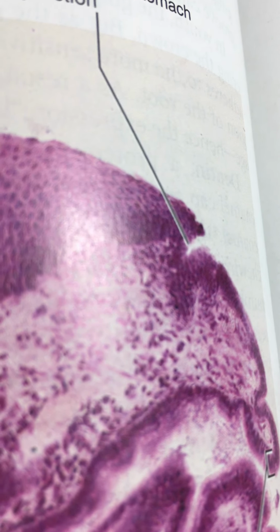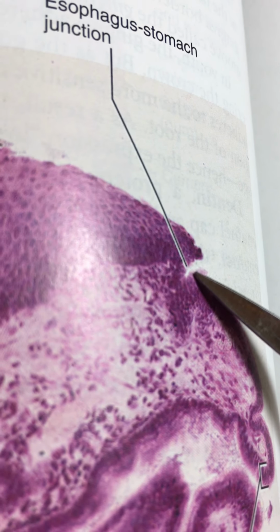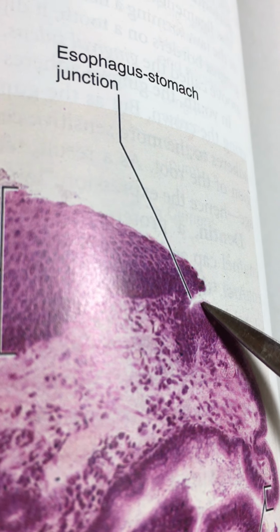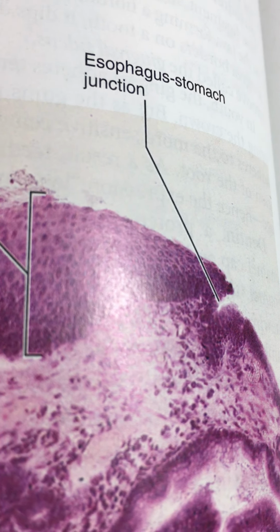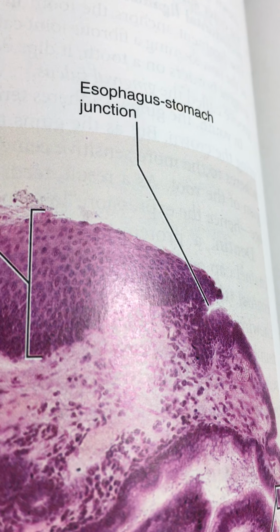So you cannot fill the stomach to fullness. Beware. Otherwise, there could be a regurgitation event. Some people call it heartburn. But at any rate, if it refluxes, it's not a good thing. Okay, so that ends this part 3 of the digestive system.